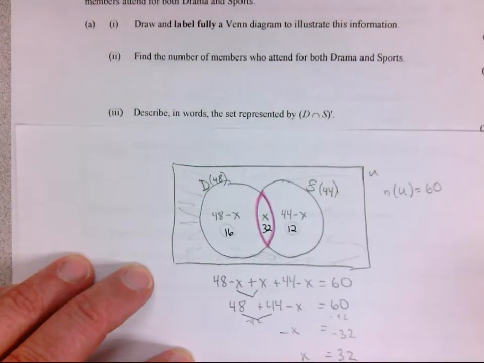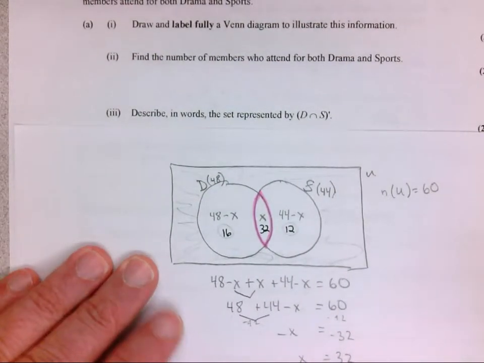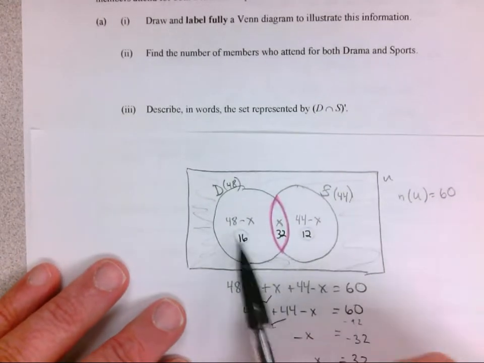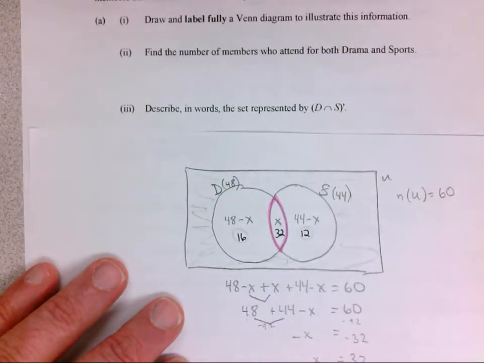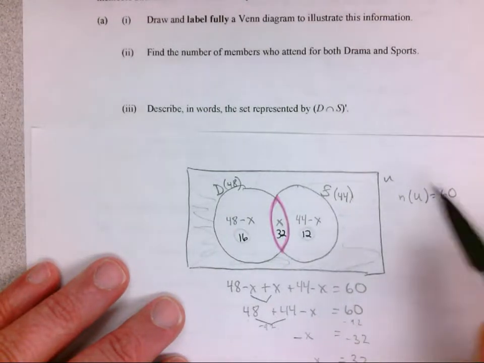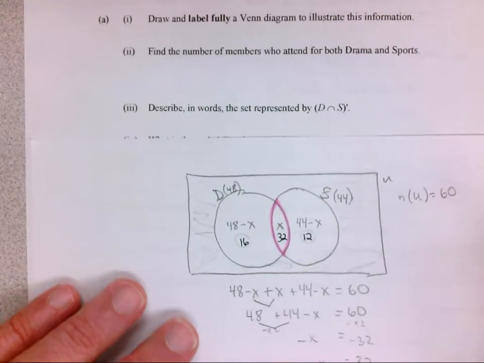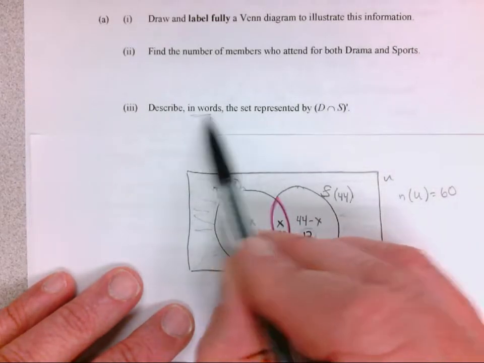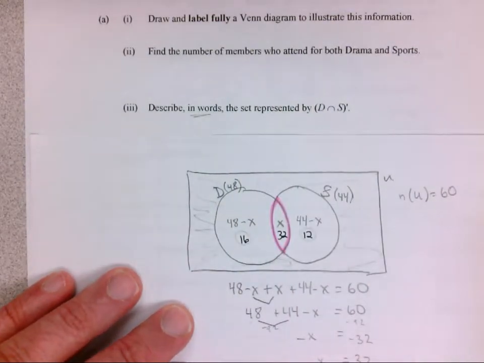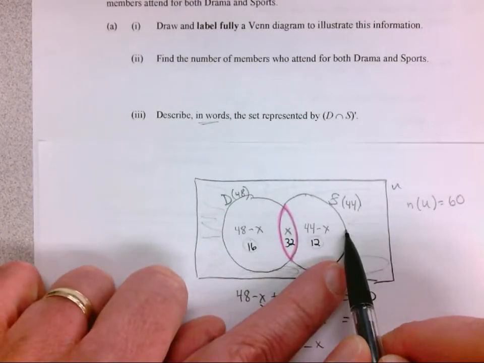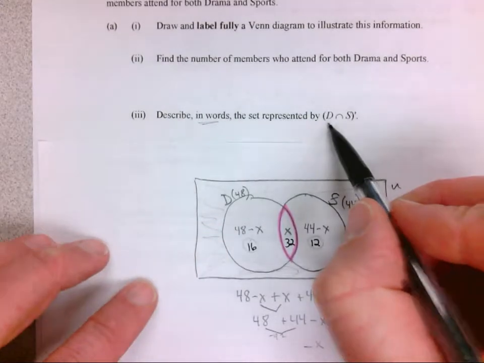To describe this in words, D intersect S complement would be someone who is only in sports or in drama, but not both. You could say complement, but they want to know in words. They usually want you to describe back to your specific set. So this would be the person that's in drama or in sports, but not both.